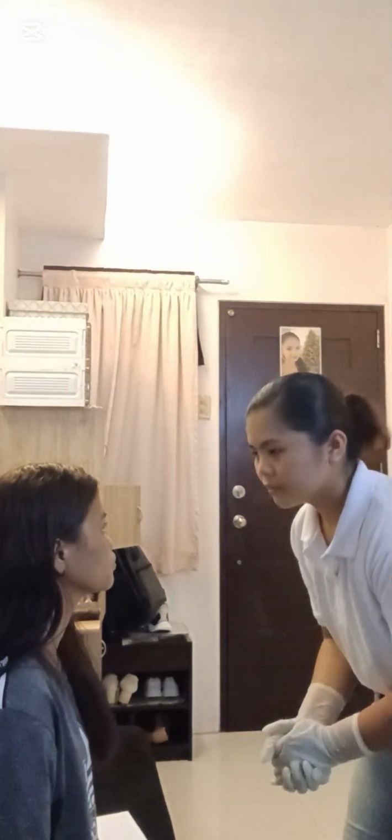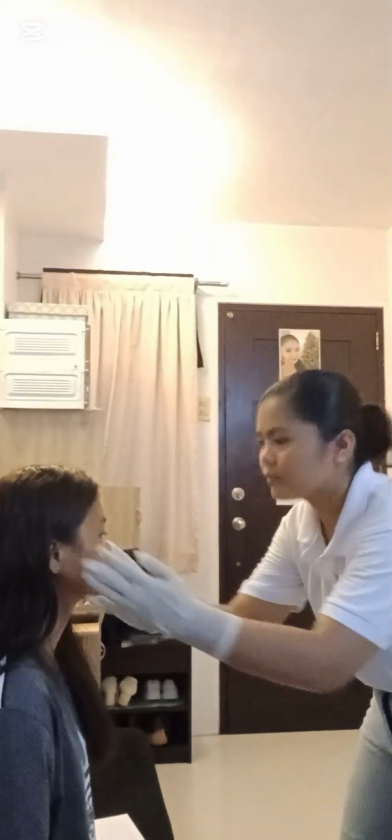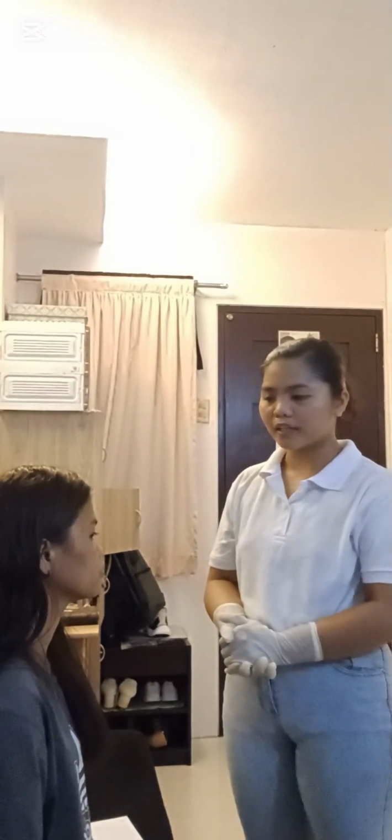One is we will be inspecting the eyelids and the eyelashes of the patient. So upon inspection, the eyelashes of the patients are equally distributed. The eyelids doesn't have lesion, there is no swelling, and there is no discharge.